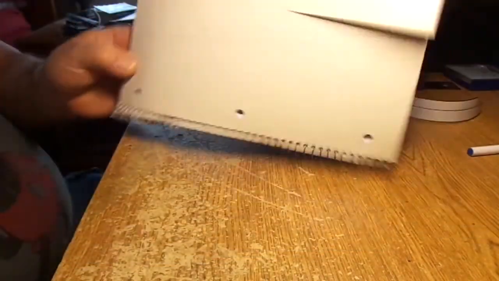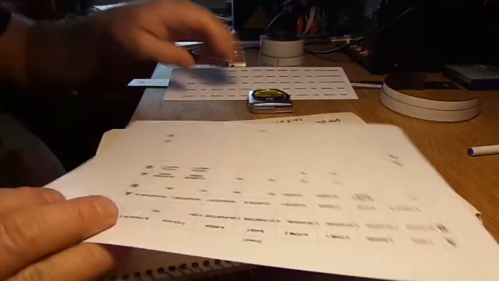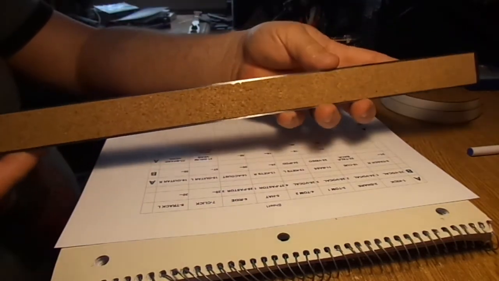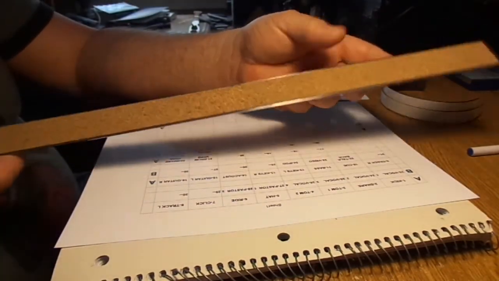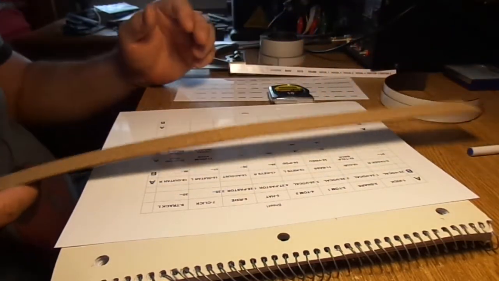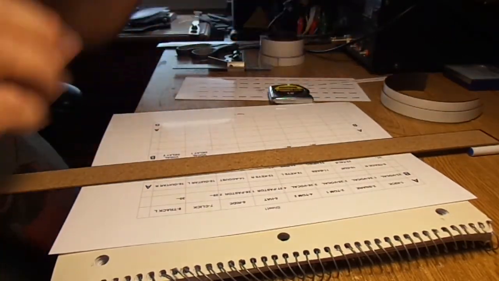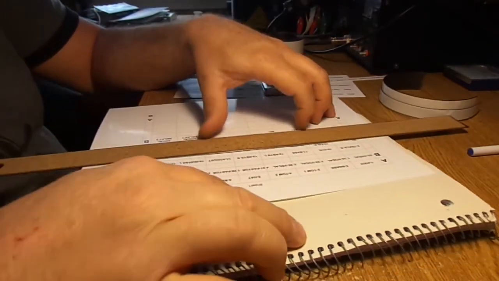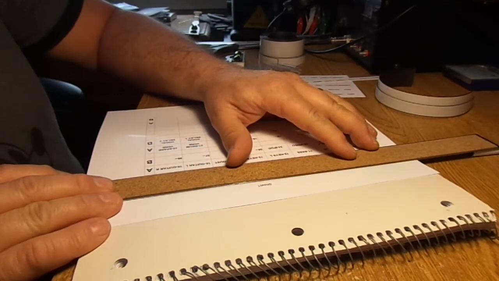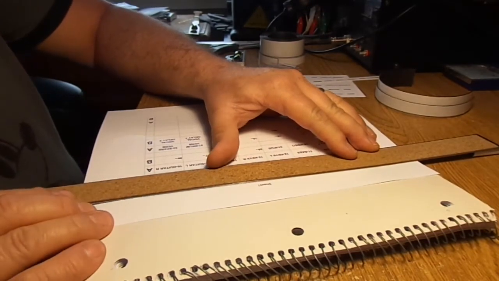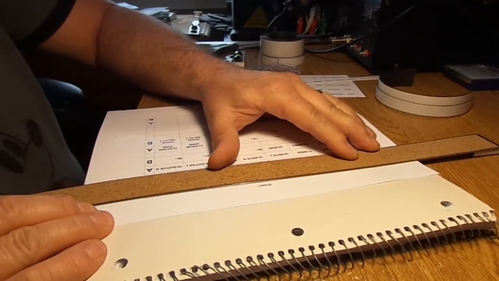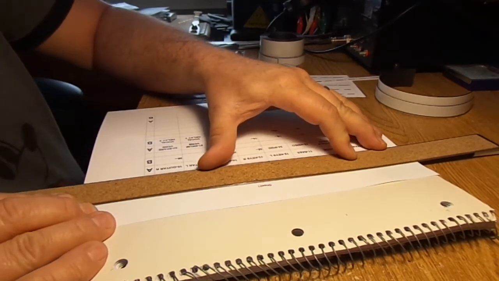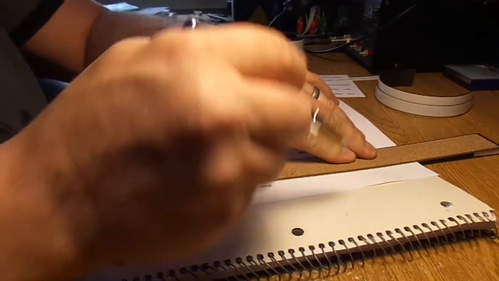I've just got an old notebook that I don't care about, and we'll take my straight edge. This one has the cork on the back, so I actually like laying it this way because it lays right up against the paper. So what I'm going to do is take my X-Acto. You want a brand new fresh blade. Come in here. I'm going to lay this on the top, right on that line. Hold it down really good.